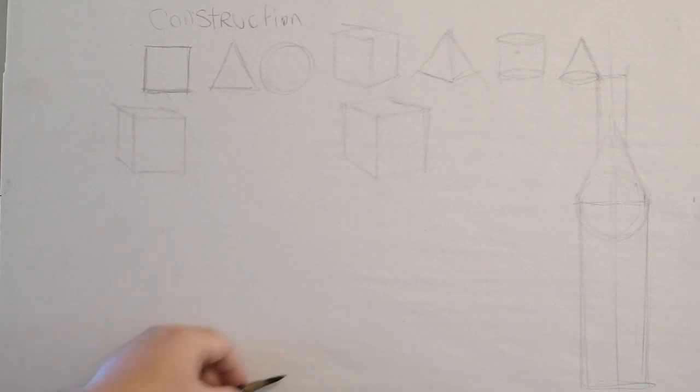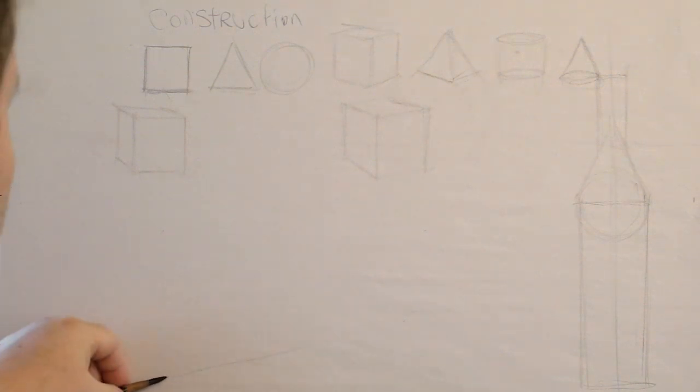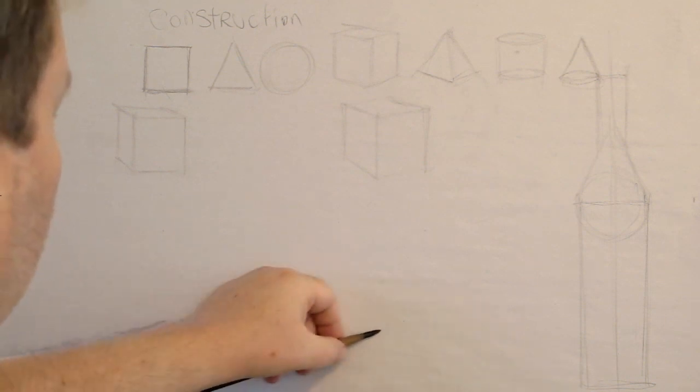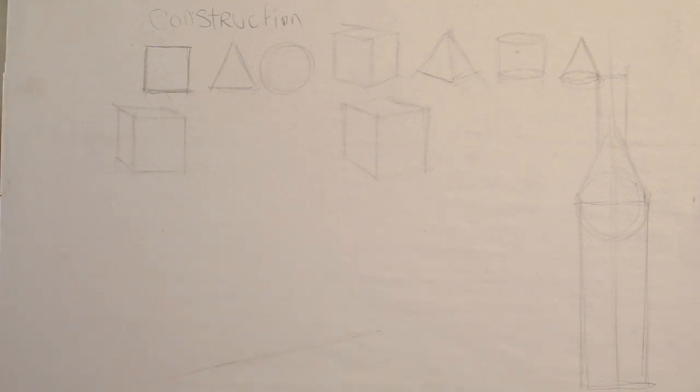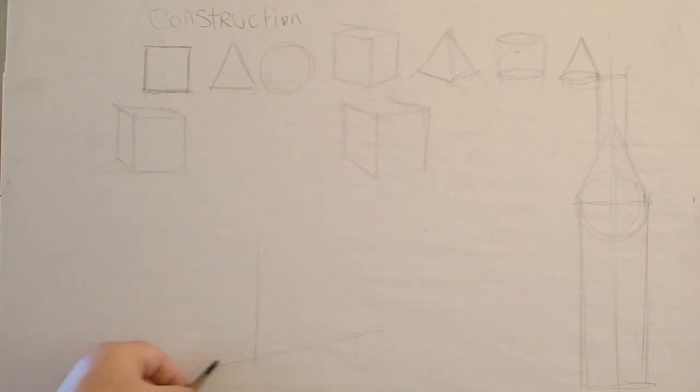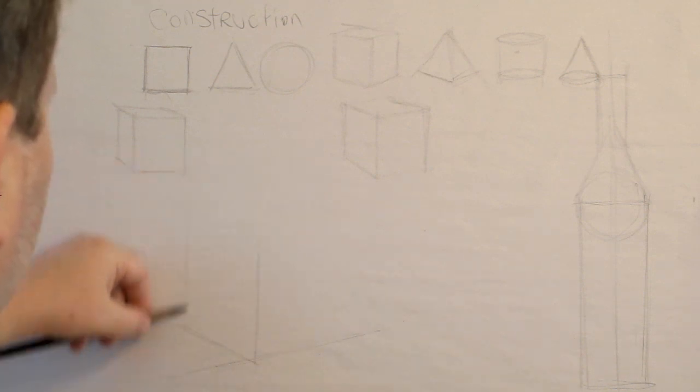As I'm looking at this, maybe I will move this over here, but we've got a corner box, and so I'm going to go ahead and make the corner box for this little guy. It's got an angle going more extreme to the right and less to the left.